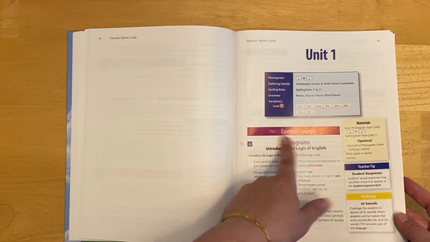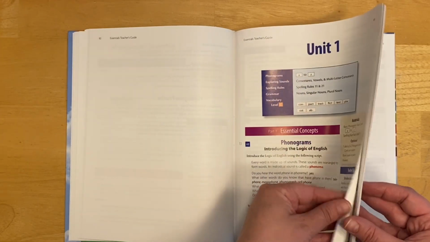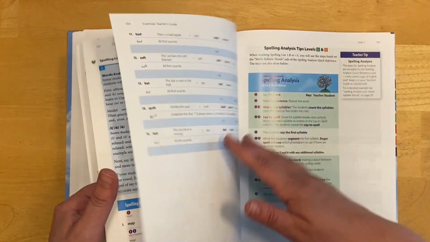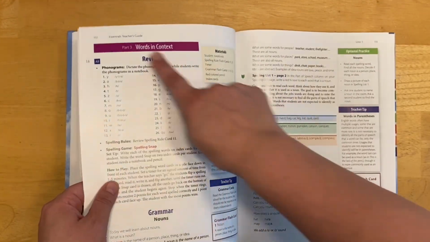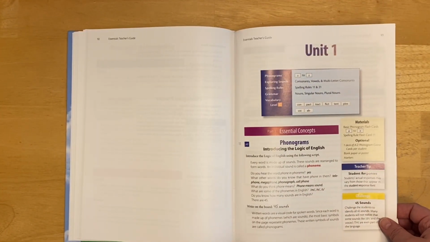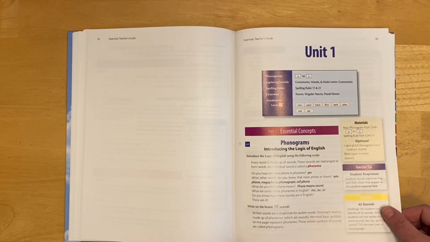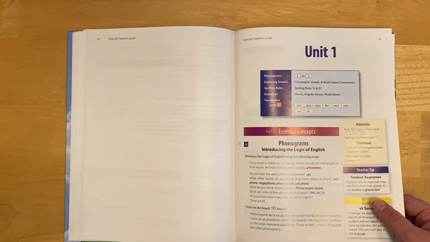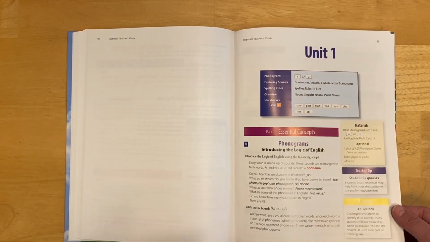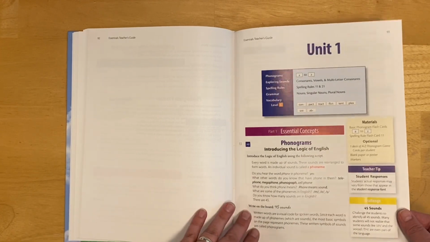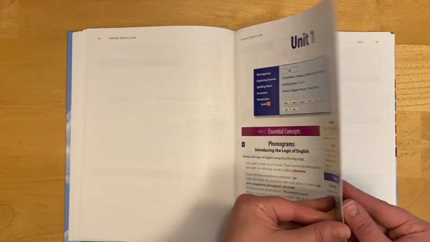Somehow I missed part 1, and then part 2, and later I realized that's like day 1, day 2, day 3 type thing. There's part 3, words in context. Once I figured that out, then I was able to just schedule that as each one was a day, unless we needed to go slower, that was fine. But it took me a while to realize that there's like 5 parts per unit, so 5 days per unit. Anyway, so this is what unit 1 looks like.